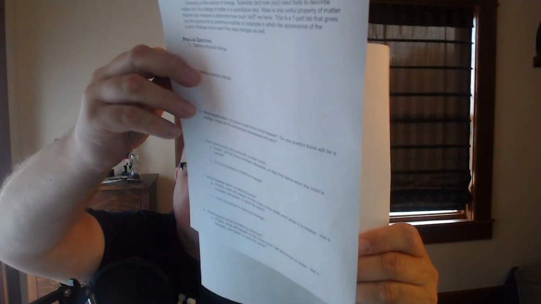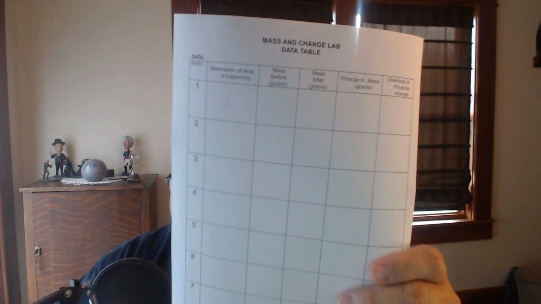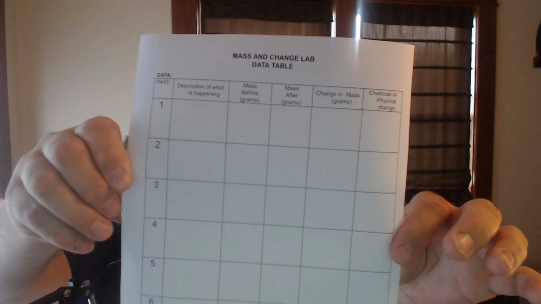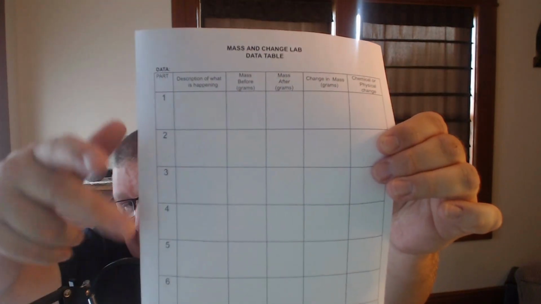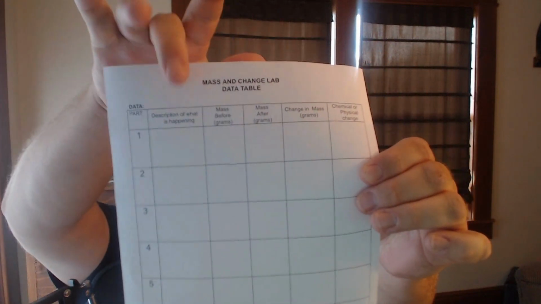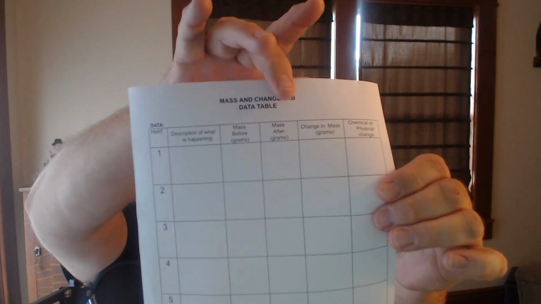Now, this second page is really just to finish those basic questions. But what I want to go through with you very quickly is this table. You'll notice there are basically 7 steps that you're going to go through here. You're going to have the first column here, which is a description of what is happening. Then you're going to have a before, and an after column.